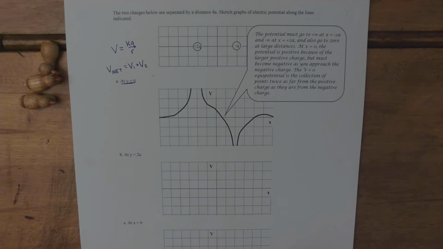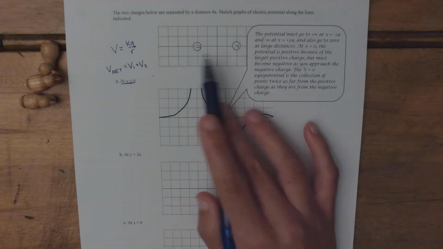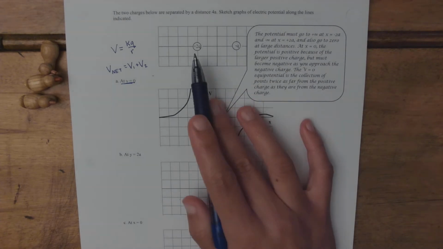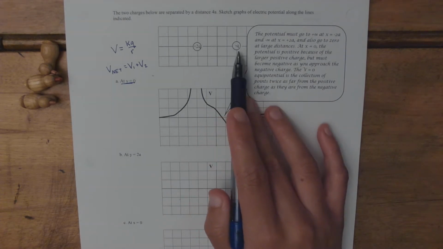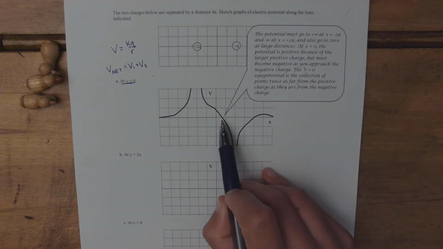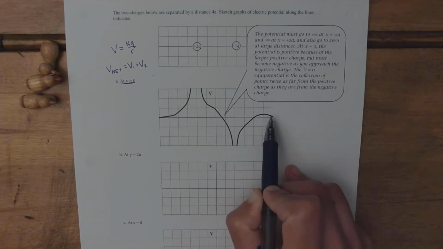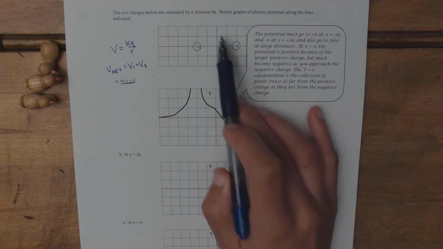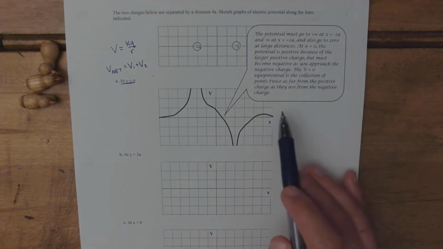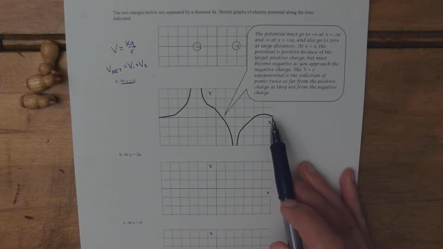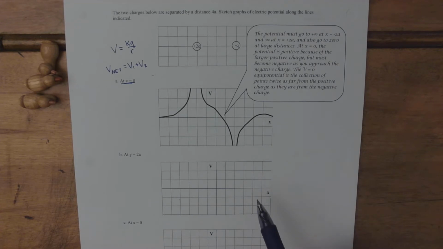So that gives us the graph that we have here. Some important things to note are that somewhere in between these two charges, the potential is 0. Because this is plus 2q and this is negative q, that's going to happen closer to the smaller charge. And then when you're far away from both charges, the total charge that you have here is positive. So when you're really far away, the potential is going to be positive.